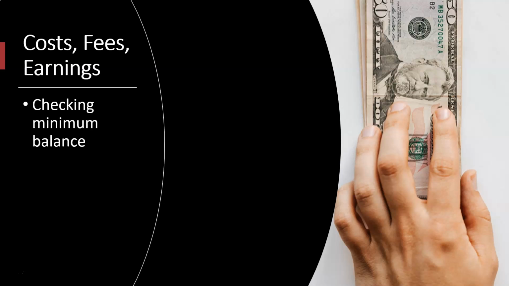Because remember, what they basically do is they're going to take a lot of that money, keep the reserve, and loan it out in the form of mortgages. So that's basically how they're making their money. However, they might have a minimum balance that you need in the checking account to make it worth their while to do that. So you want to say, is there a minimum balance? And is that going to be a factor in my decision-making process?